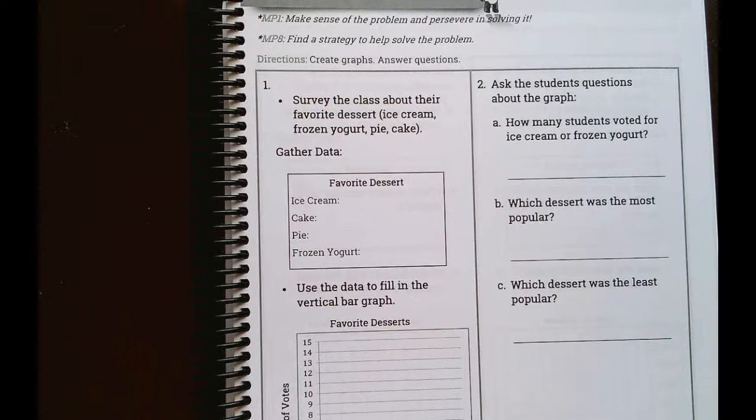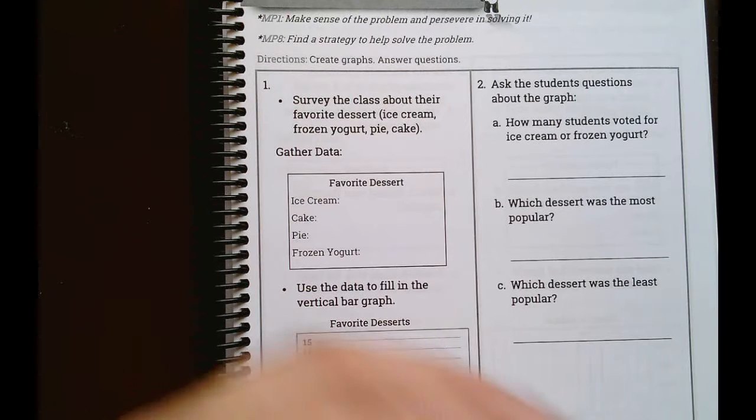And obviously, this is not possible because we're not in the classroom, but you can either gather data from people around your house, okay, or you can make up numbers yourself. So imagine you can say, oh, I think that Kelvin would like ice cream.